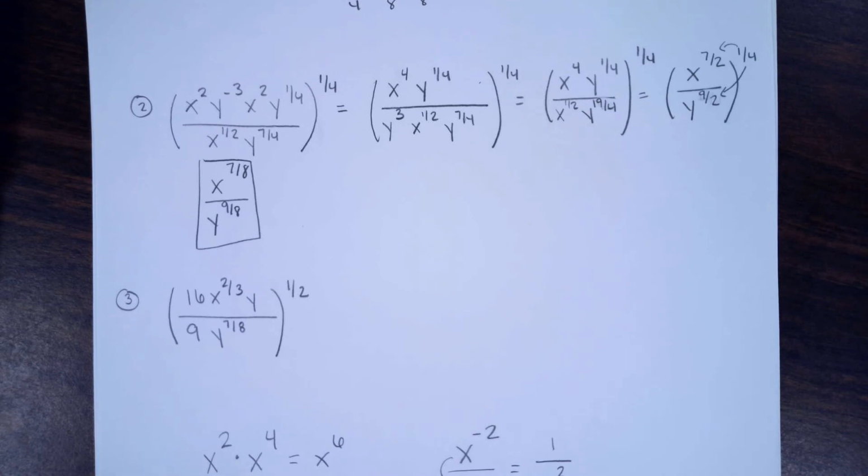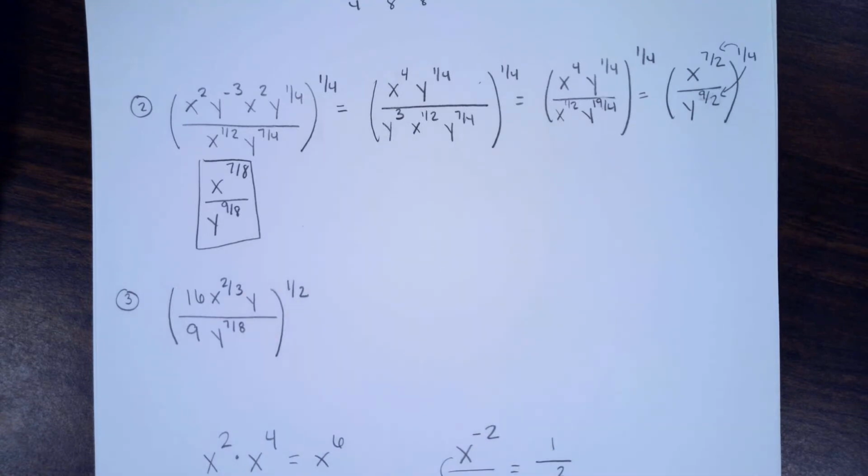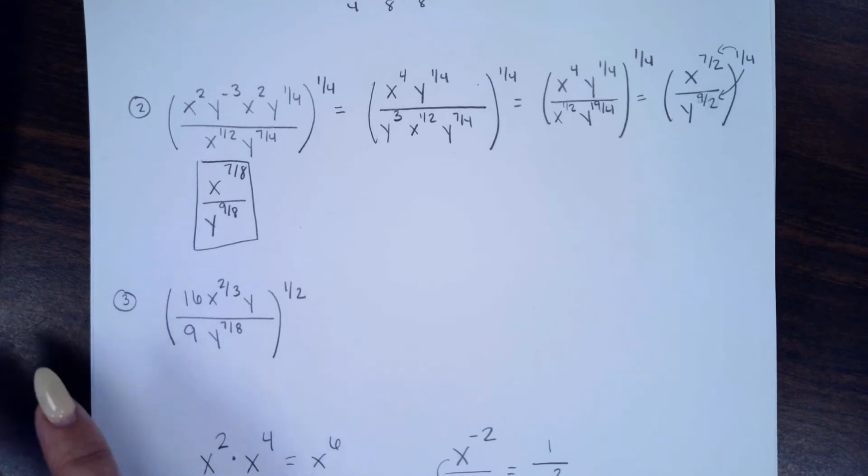The key to these is just going slowly and really, really taking your time. Like, I made a little mistake there, which it's going to happen, but it just takes practice, and you got to really, really slow down.